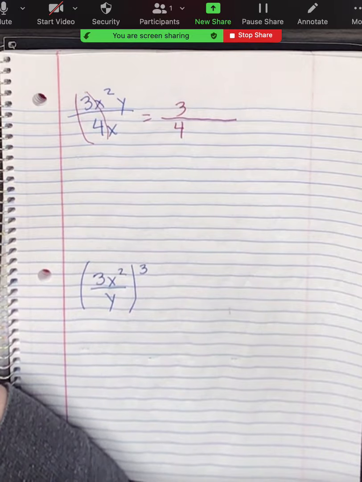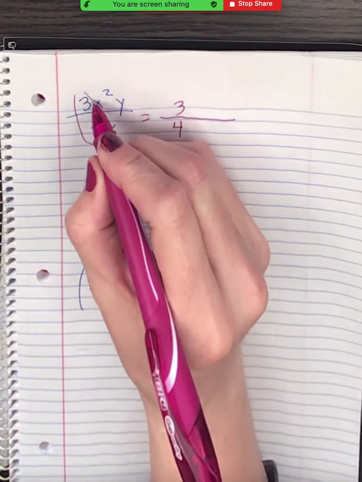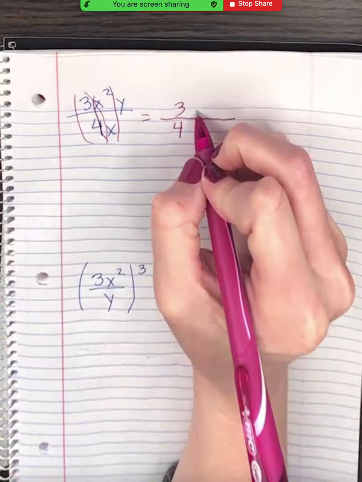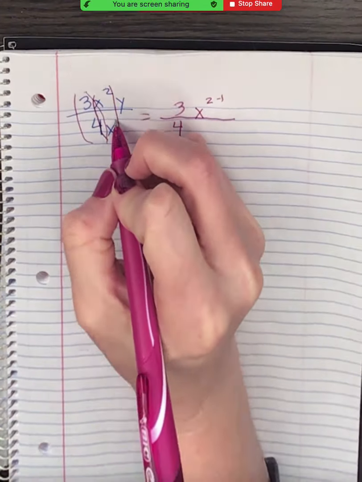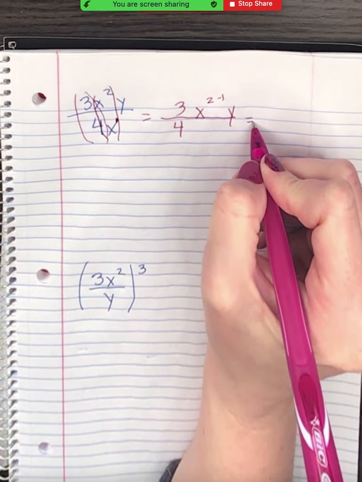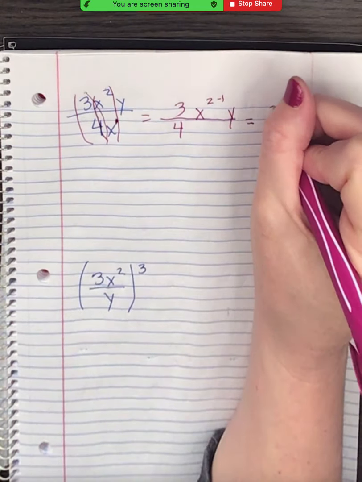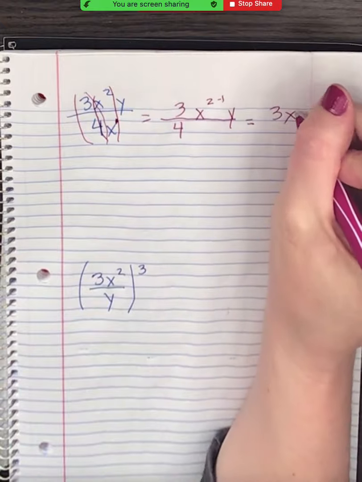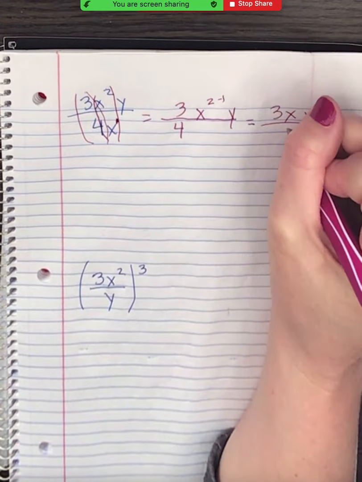Okay, then we have x squared over x. So we're going to do x to the 2 minus 1, because that's an imaginary one there. And then y. And then let's simplify that a little bit more. So we get 3x, 2 minus 1 is x to the 1st, y over 4.